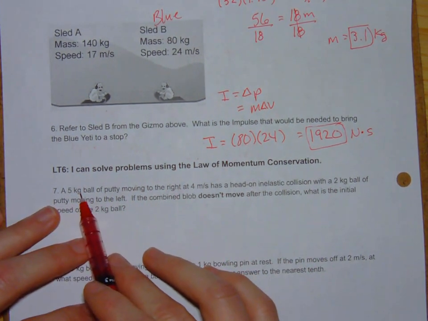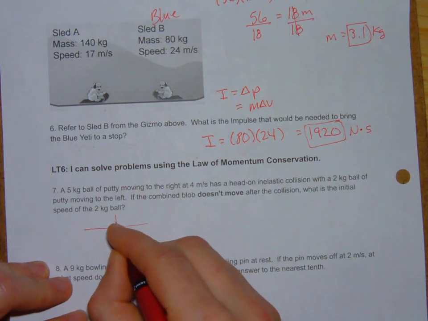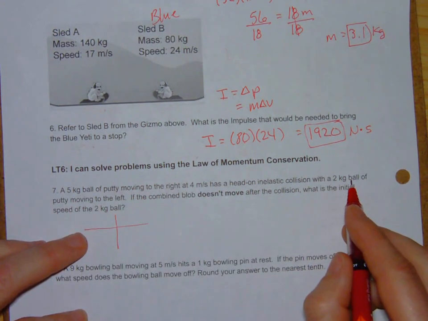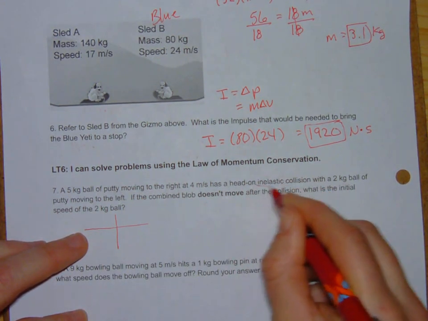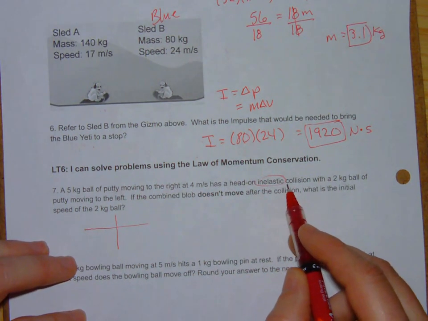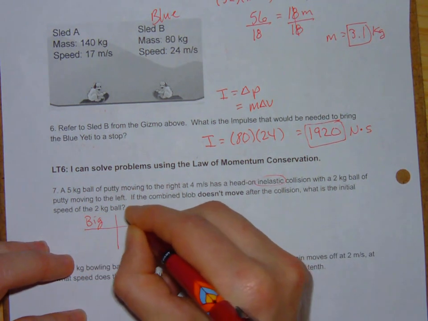So we've got a 5 kilogram ball of putty moving to the right. And I'm going to start my table already. This is a larger ball of putty than this one over here. They have an inelastic collision. So the big ball is moving to the right at 4 meters per second, in a head-on inelastic collision with a 2 kilogram ball. So we're just going to go big versus small.